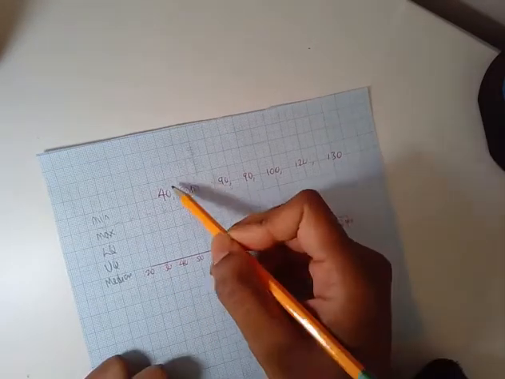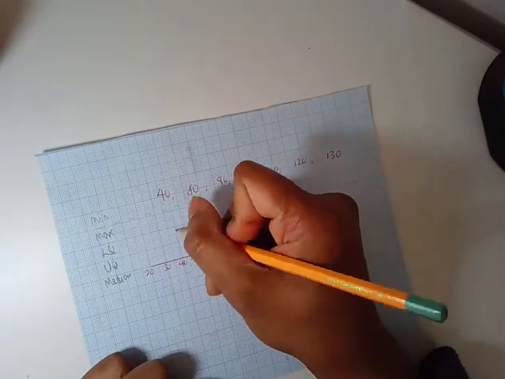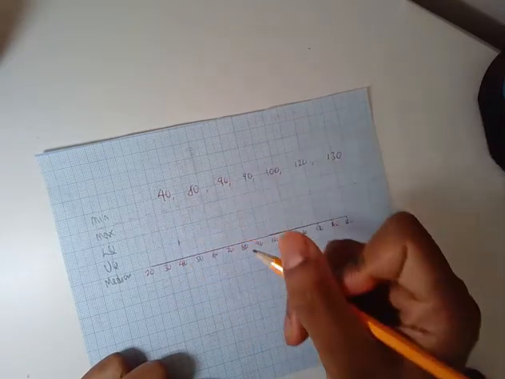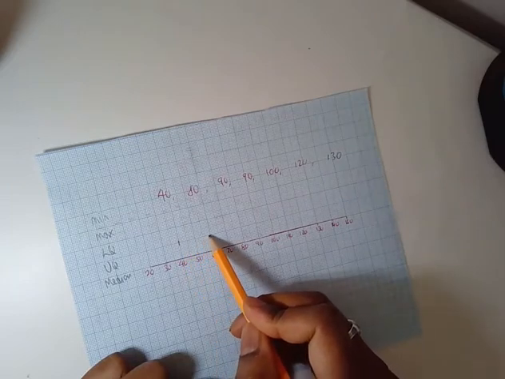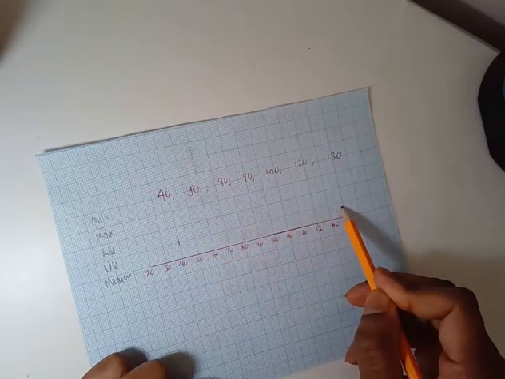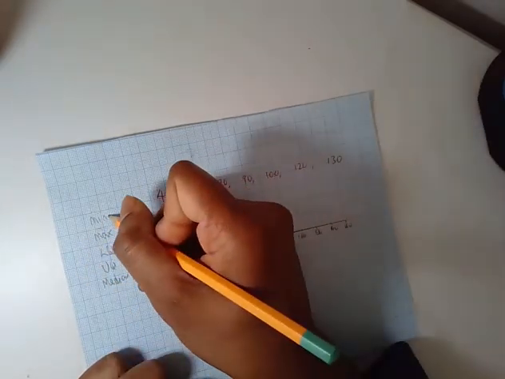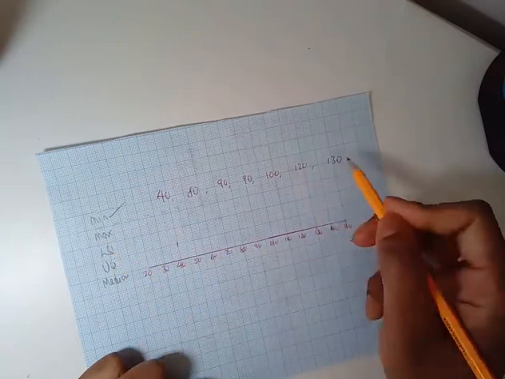The minimum is obviously 40. That's the smallest value. So put a mark anywhere along here on 40. So now I'm going to put all the other marks along this line. Maximum, so I've got the minimum. Maximum is 130.